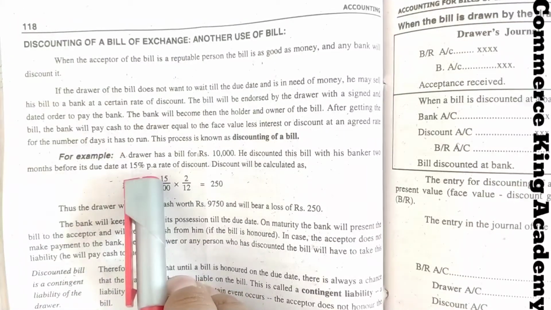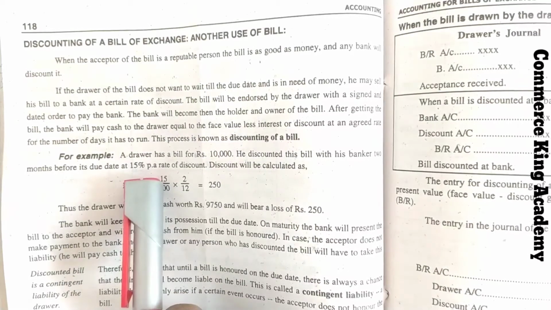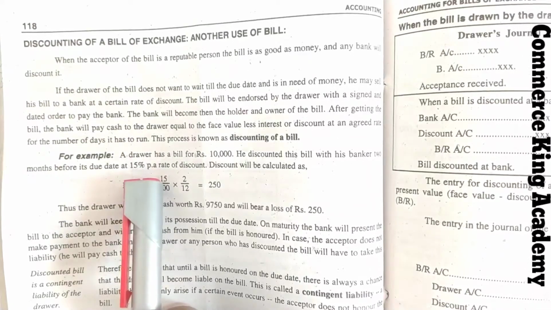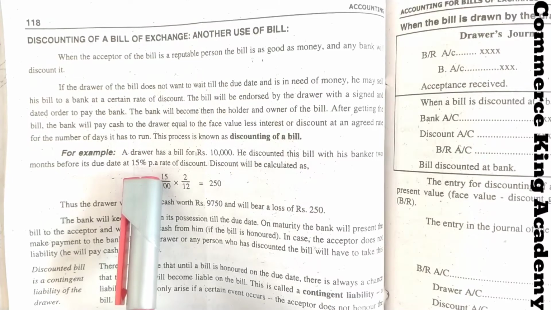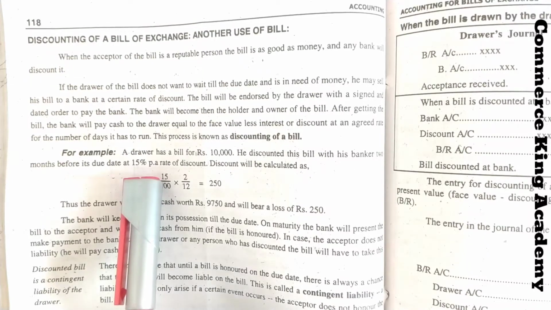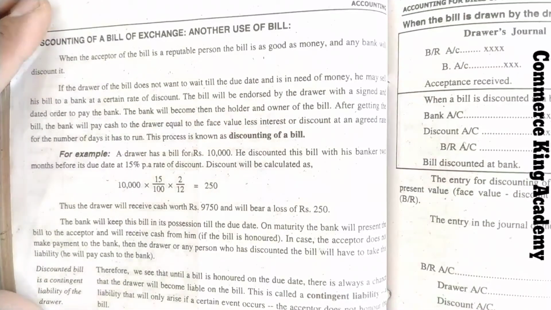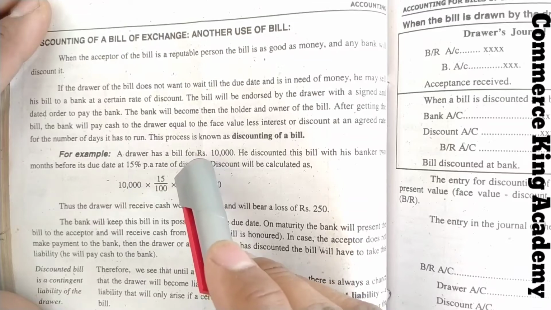Per annum means the annual rate, right? So we will consider 12 months in a year. So the 15% deduction will be done by the bank on a yearly basis. The drawer contracted 2 months before, so 2 months of interest will come into existence.